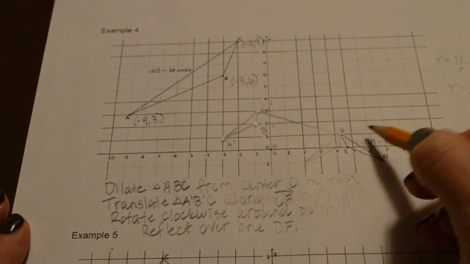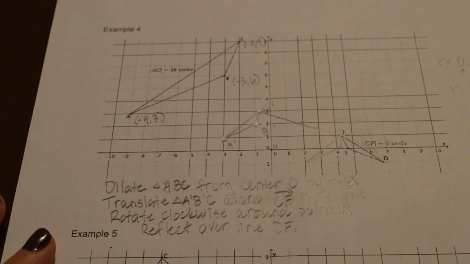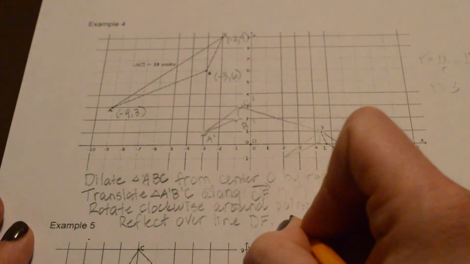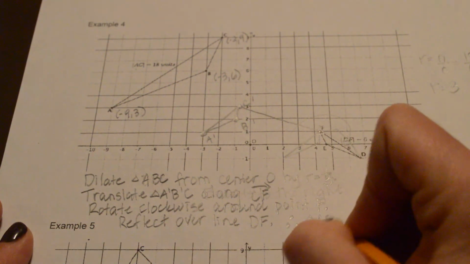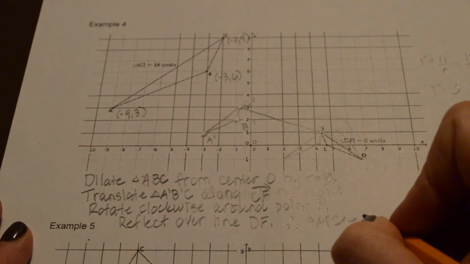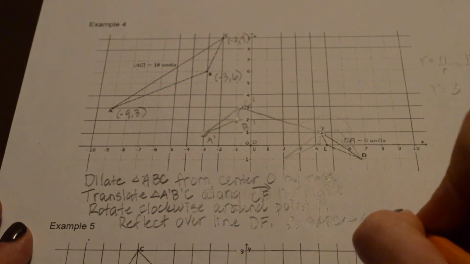Okay, and then I end up having mapped my triangles onto each other. So therefore, triangle ABC is similar to triangle DEF.